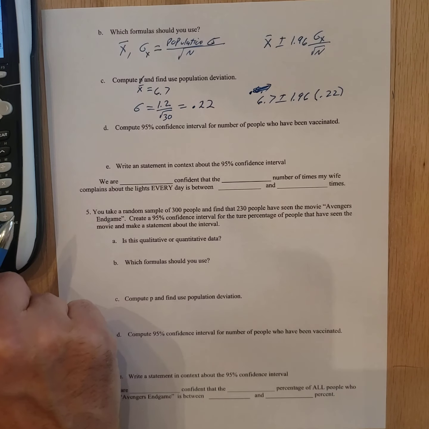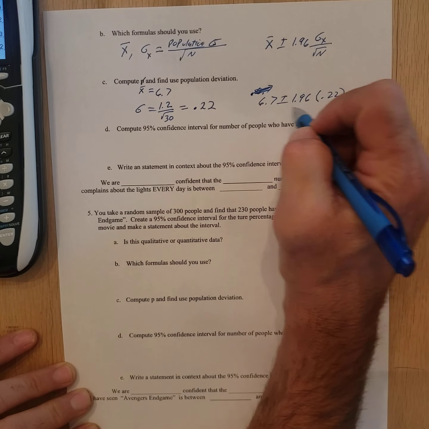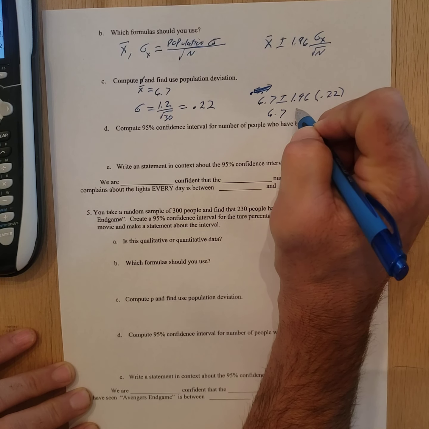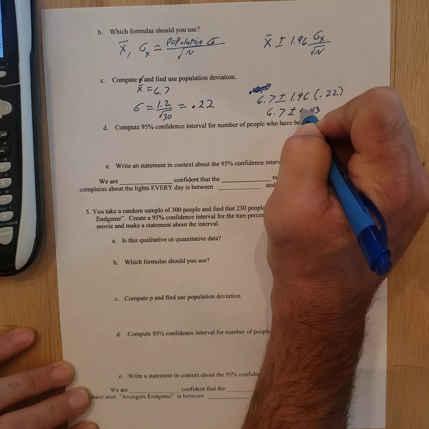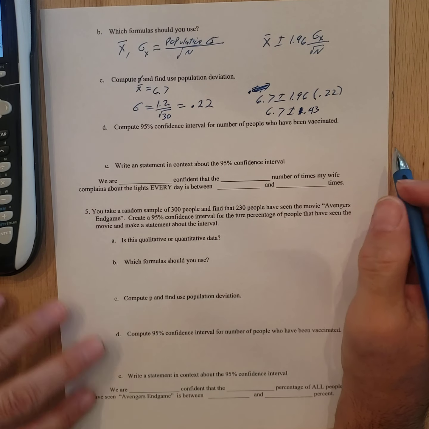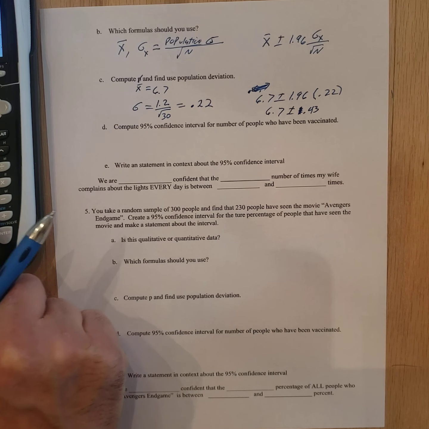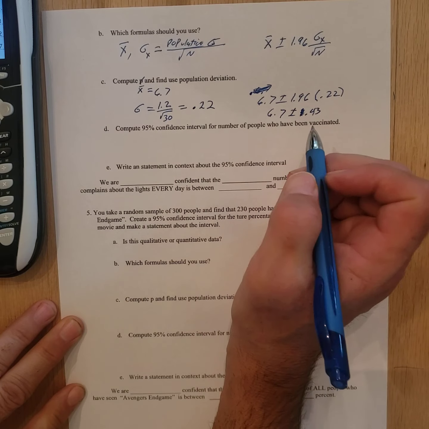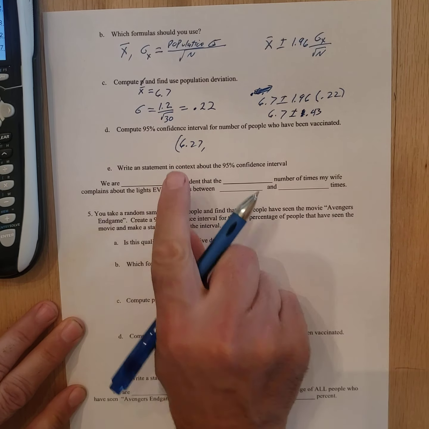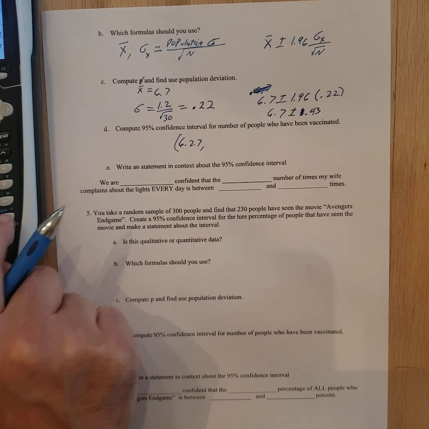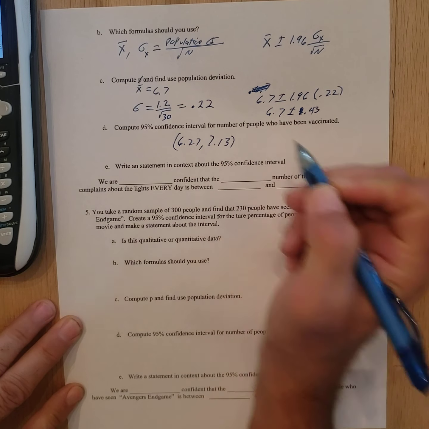So 1.96 times 0.22 is 0.43. Okay, so my 95% confidence interval is 6.7 minus 0.43, which is 6.27. That's the low end. 6.7 plus 0.43 is 7.13.